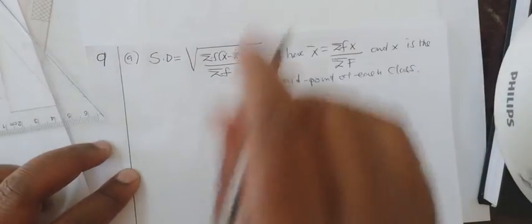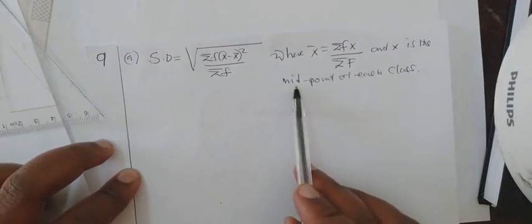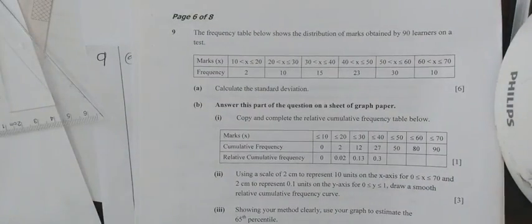Alright, so the first thing that we need to do is to find the midpoint of each class interval. In this case, which class interval are we talking about? We are talking about this class interval.